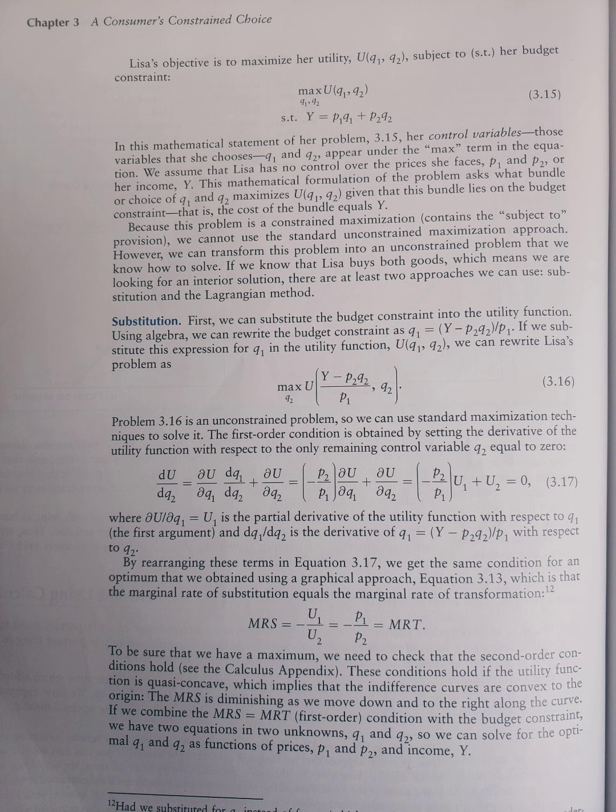Q sub 2 maximizes capital U of Q sub 1 and Q sub 2. Another way of saying maximizing utility given these two choices, given that this bundle lies on the budget constraint, that is, the cost of the bundle equals capital Y.